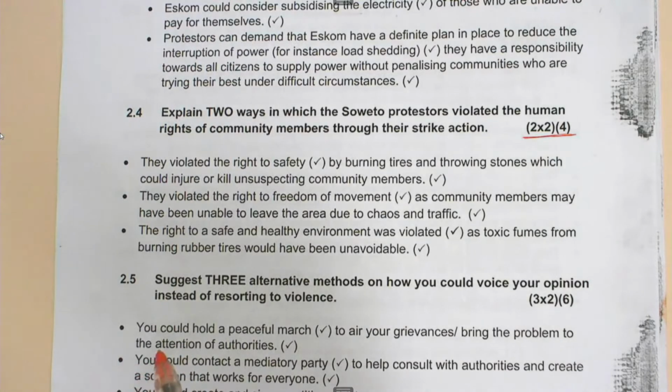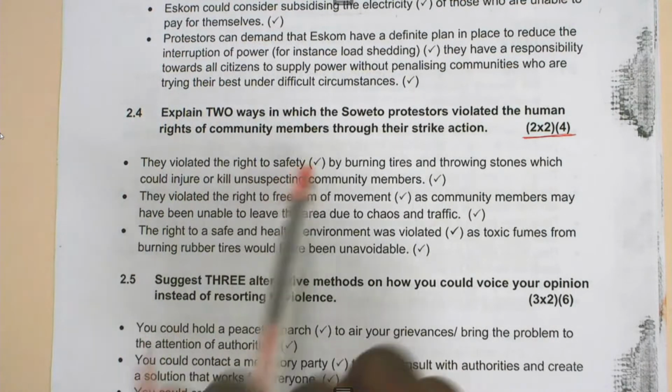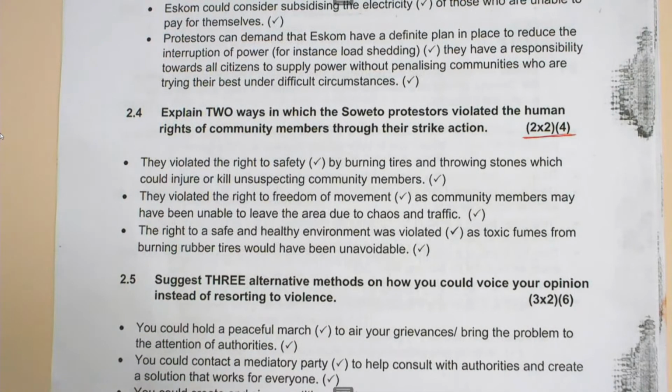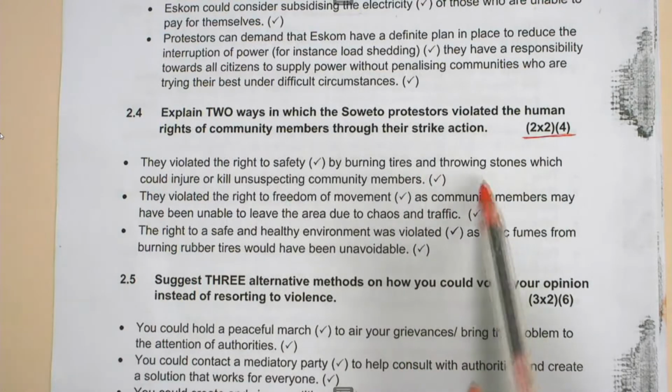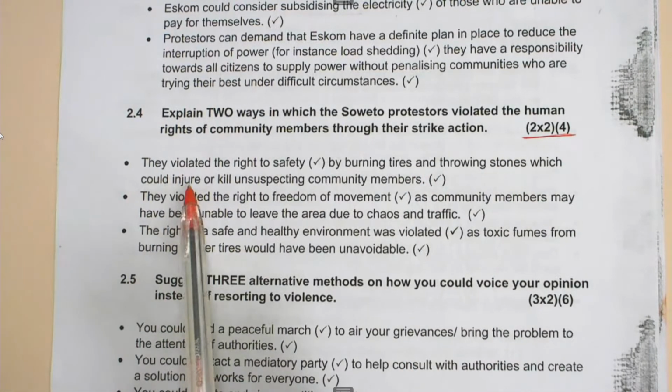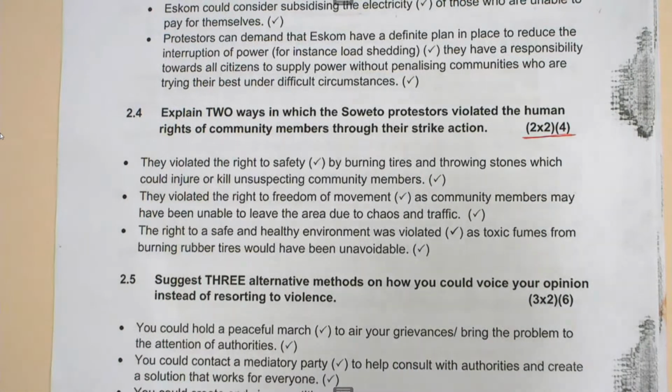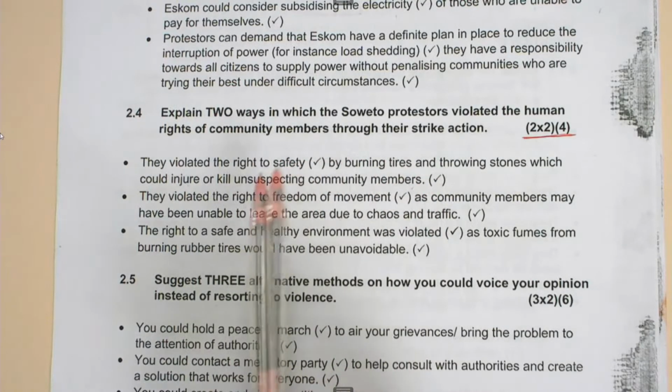From the extract. They violated the right to safety. How did they violate the right to safety? That's how our learners should answer. They violated the right to safety. How did they violate it? By burning tires and throwing stones, which could injure or kill unsuspecting community members. Now, when the learner has done that, you give the learner 2 full marks.